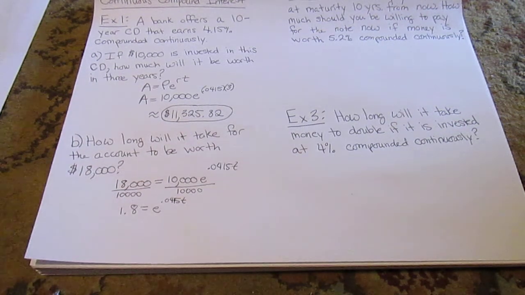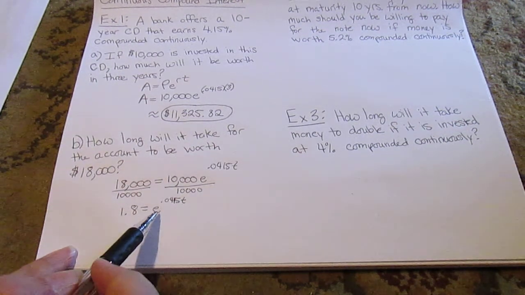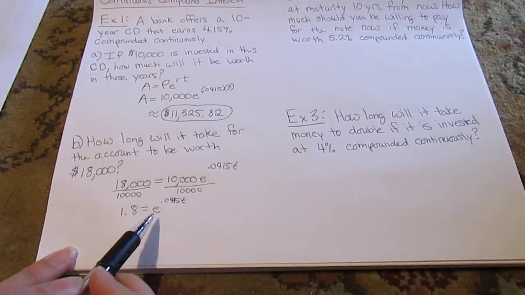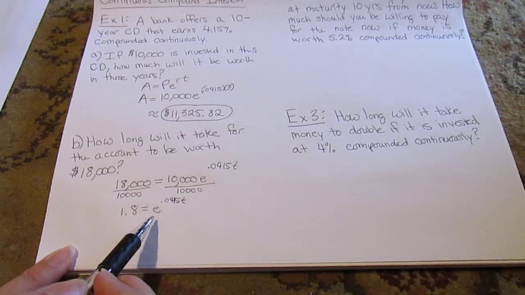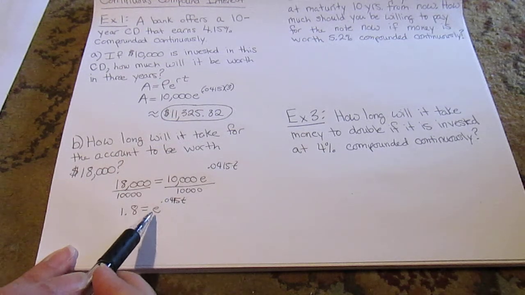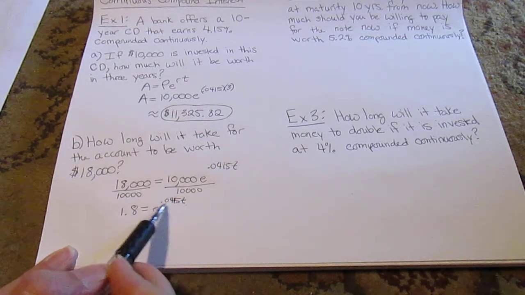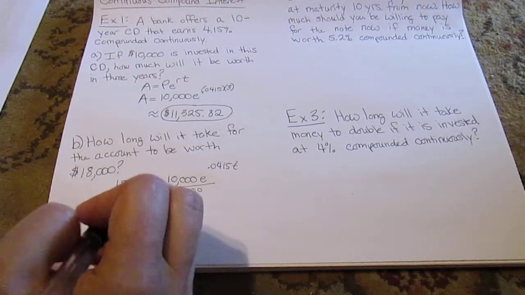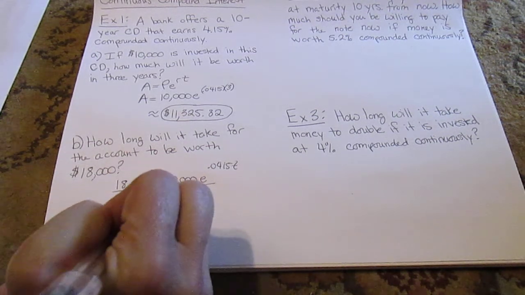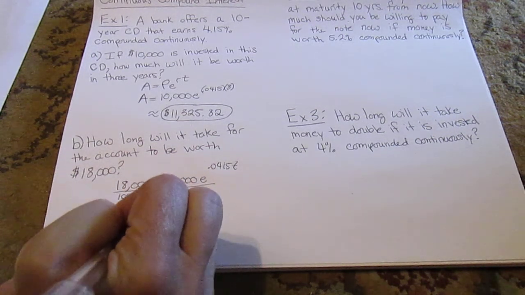t. And then, well, we need to cancel out the e. What cancels out the e? The natural log, right, has the base e. So if we take the natural log of e to whatever power, we're just going to be left with that power. So I want to do the same thing to both sides, so I'm going to take the natural log of both sides.